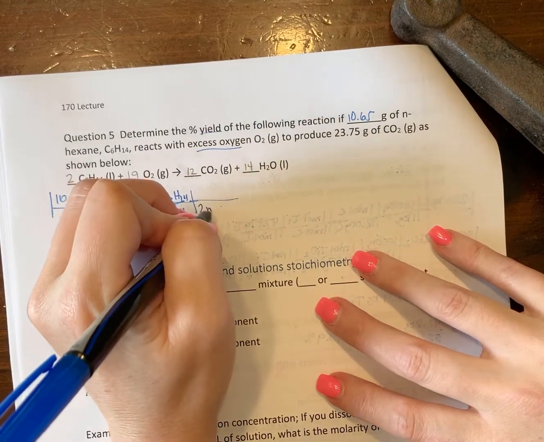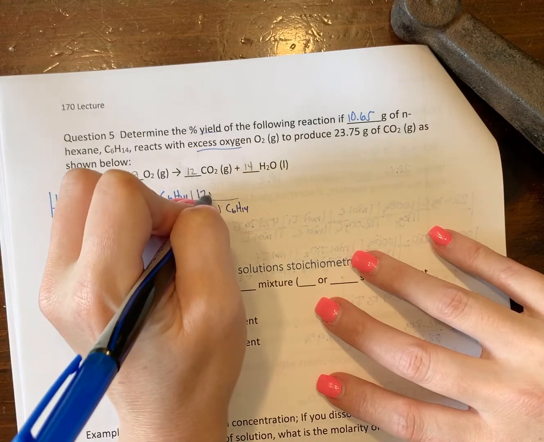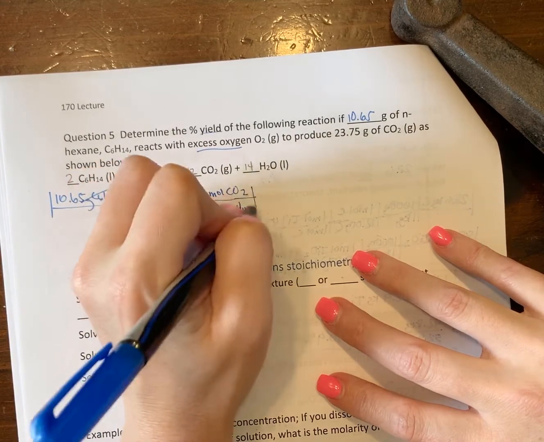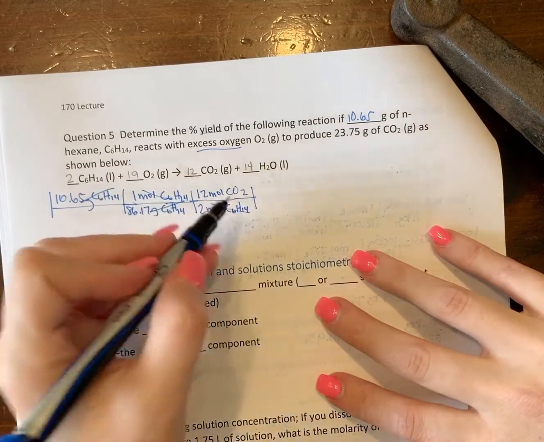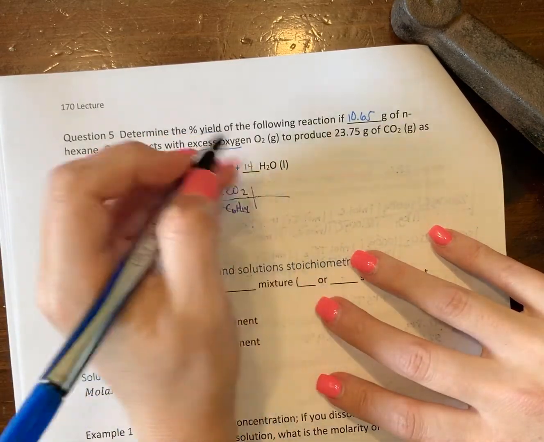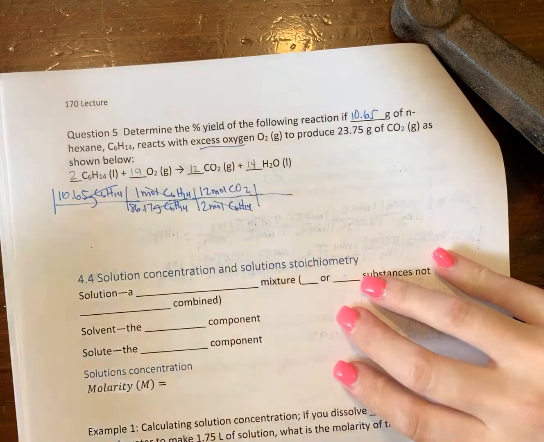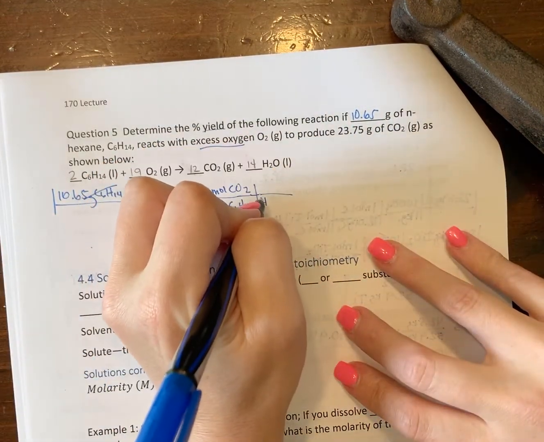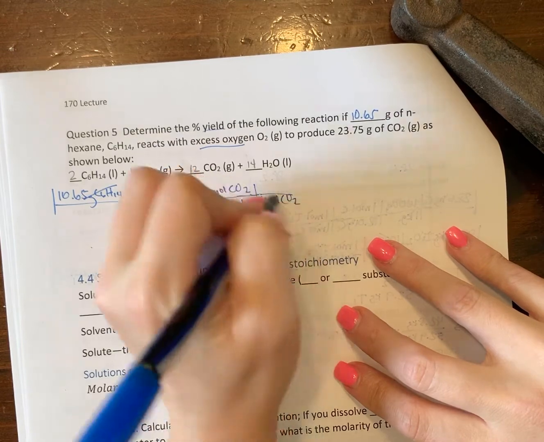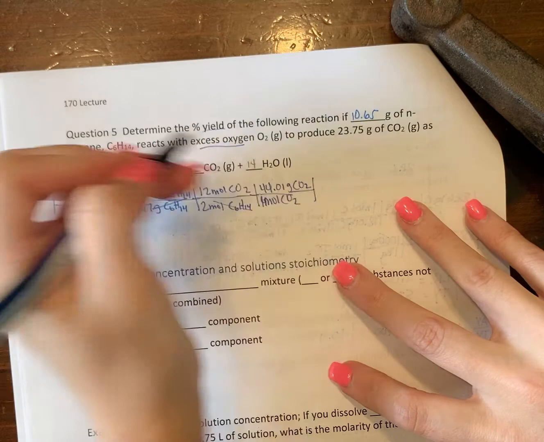2 moles C6H14 gives us 12 moles of CO2. Again, go back to the question, see if we're done. No, we want grams of CO2. 12.01 plus 16 times 2 is 44.01. 1 mole CO2, 44.01 grams of CO2.